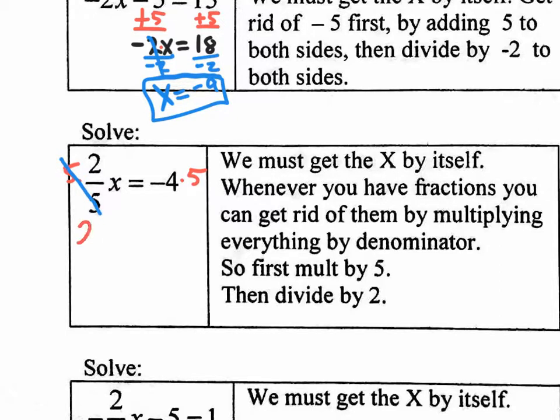We have 2x. The equal sign comes down. And on the right side, negative 4 times 5 is negative 20. So we got rid of a fraction. Now we have the regular 2x, which means 2 times x. And if I wanted to get rid of the multiplication of 2, I'd have to divide by 2. So let me divide by 2 here, divide by 2 there, and I'll get x equals negative 10.